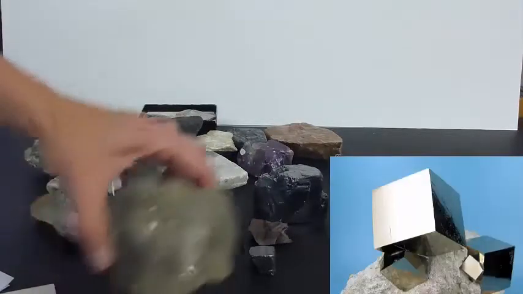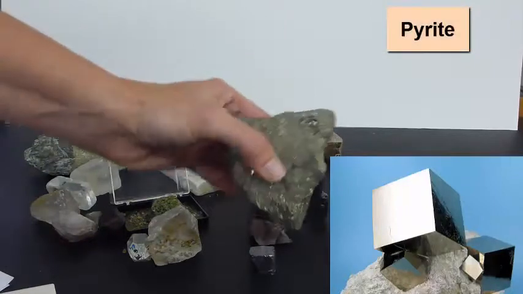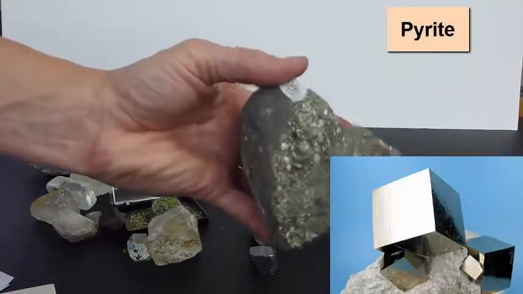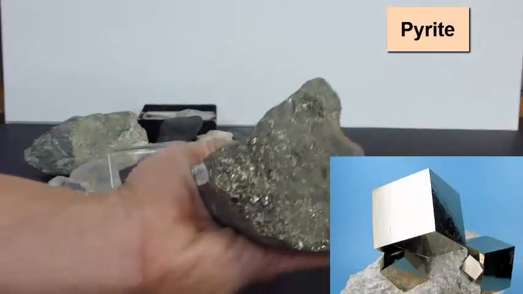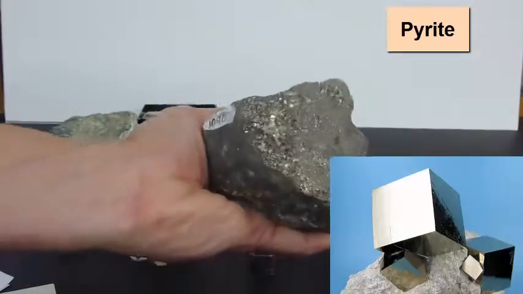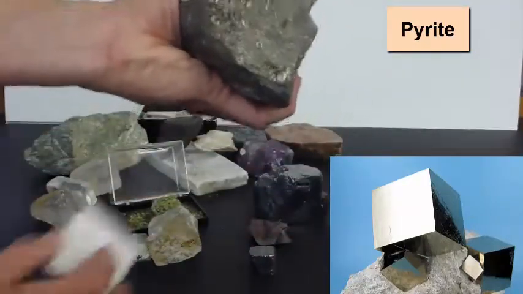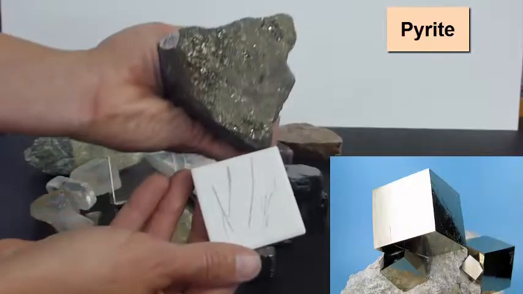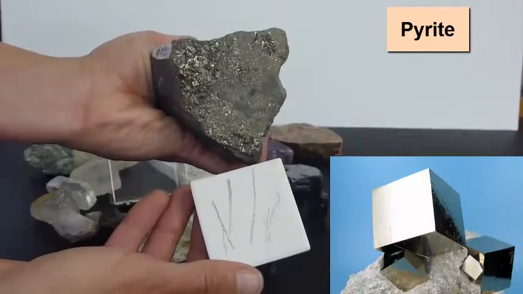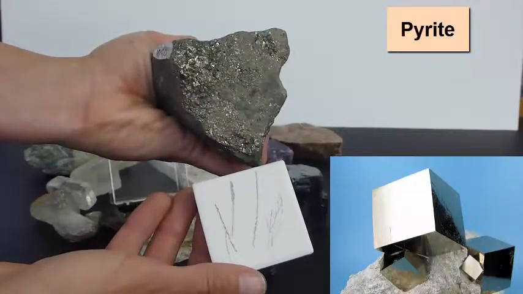The golden metal cubes indicate the mineral pyrite, also known as fool's gold. Unlike real gold, which is very soft, pyrite is quite hard, has a gray streak, forms cubes, and has no cleavage. Its density is a little more than twice that of hematite or graphite.